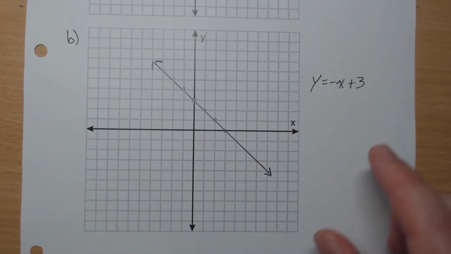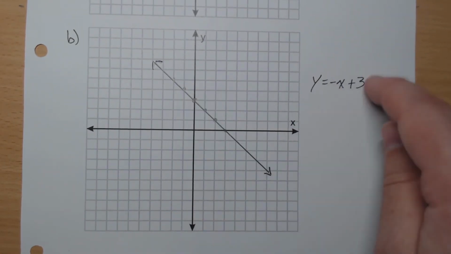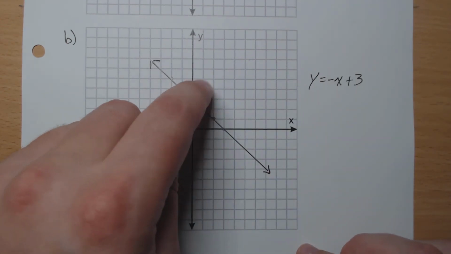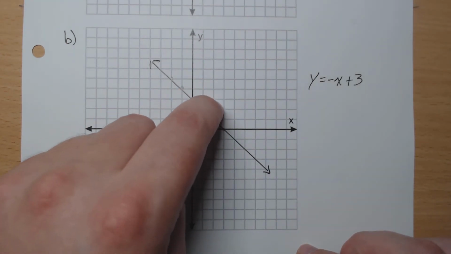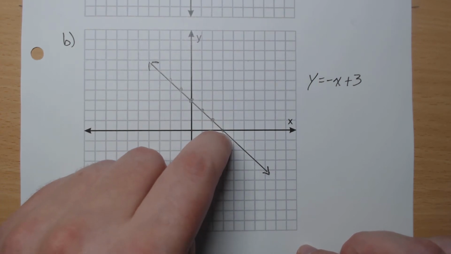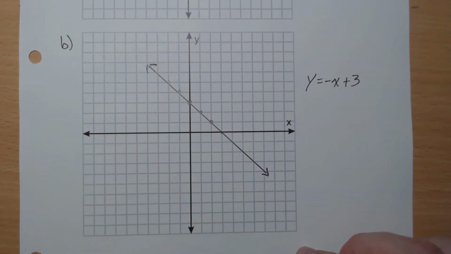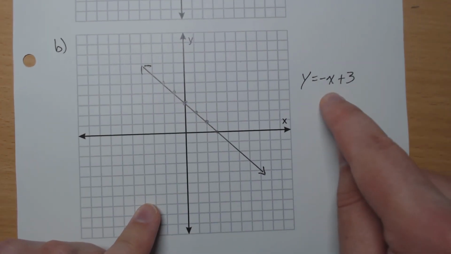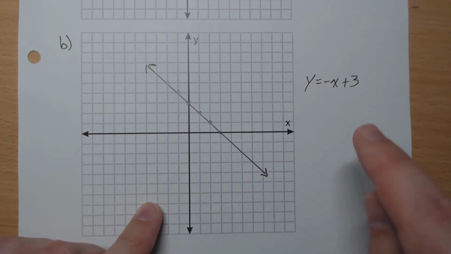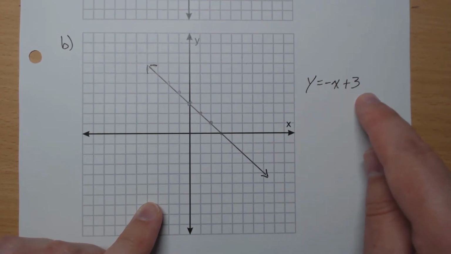Okay, B. Y-intercept is 3, like that. So we notice we're going over 1, down 1, over 1, down 1, over 1, down 1. So that's a slope of negative 1 over 1, which is simply negative 1. So our slope here is negative x. Sorry, the equation is negative x plus 3, like that.